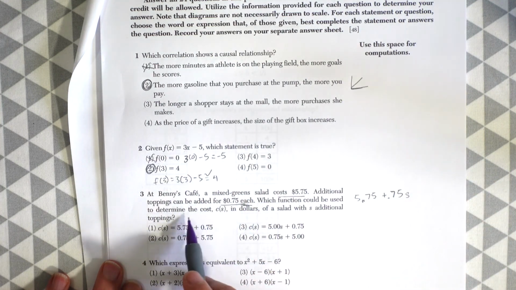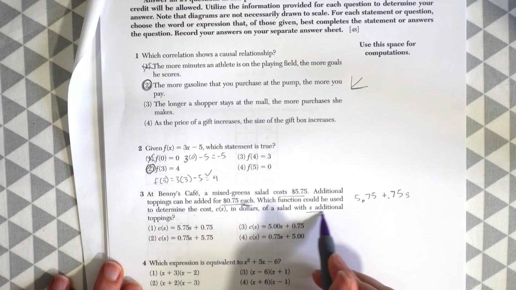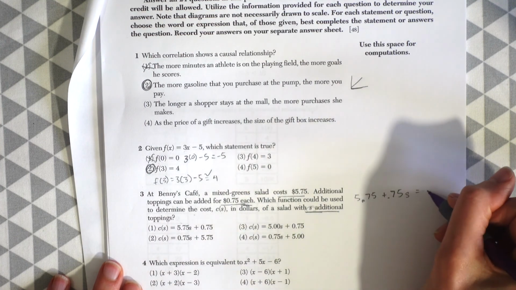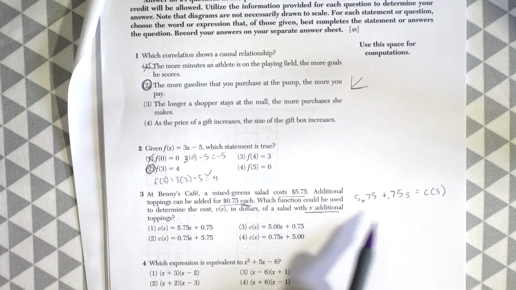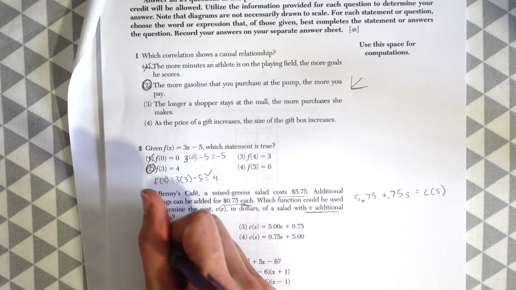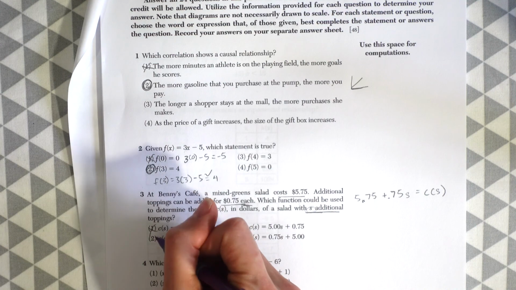Which function could be used to determine the cost C of S in dollars of a salad with S additional toppings? So that's why I used S. So S is toppings, and we know that we're saying this equal to C of S. So now we just need to find this function in our answer choices. 5.75 S, no, so that's not number 1. 0.75 S plus 5.75. So this looks like our answer, choice 2.